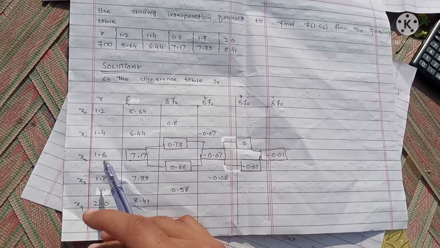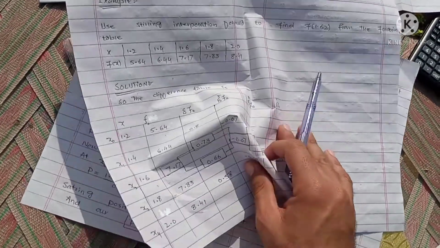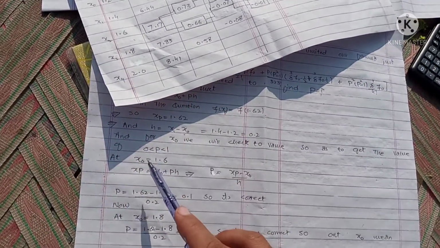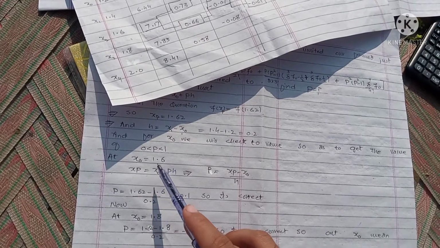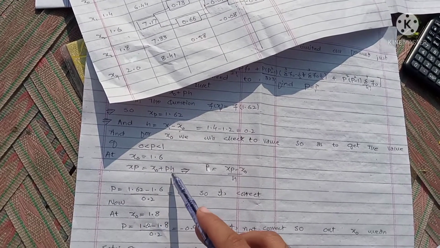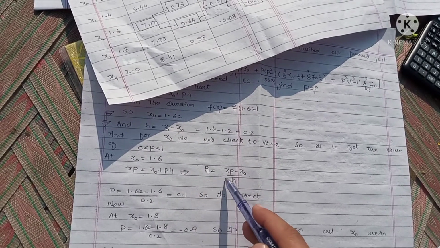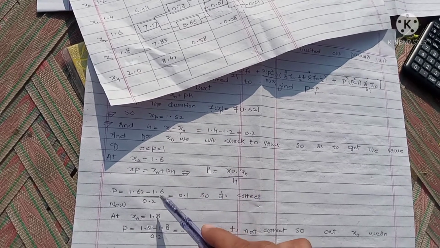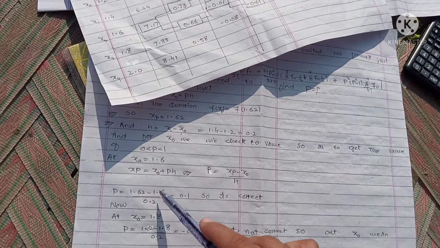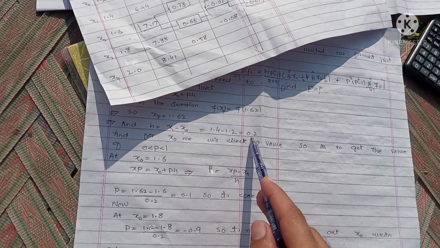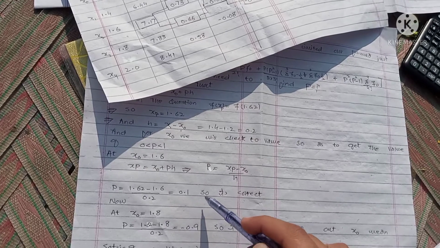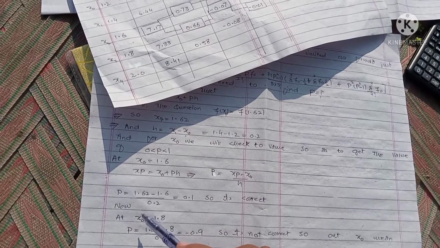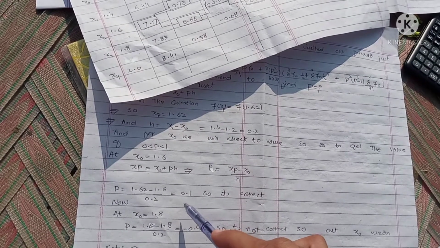So first I'm going to check on 1.6, so I write it here, 1.6. As you know, we need to find the value of phi. So 1.62 is the x phi value which is given, and x naught is equal to 1.6 as I suppose, and 0.2 came from the h value. So 0.1, it is correct, because we need the value of phi between 0 and 1, and it gives the value of phi between 0 and 1, because 0.1 is between 0 and 1.